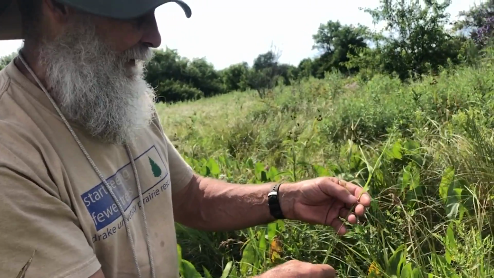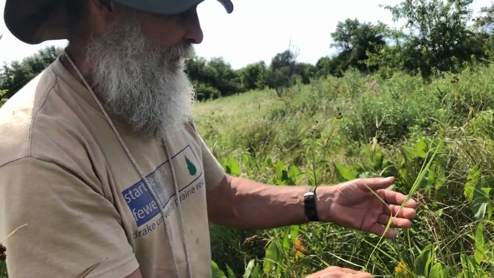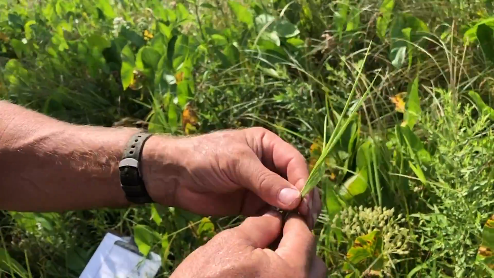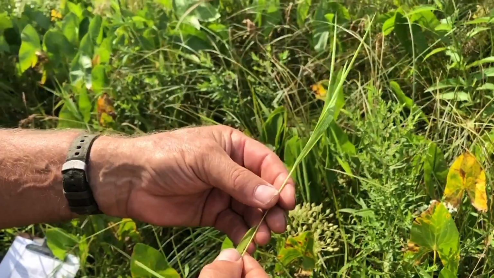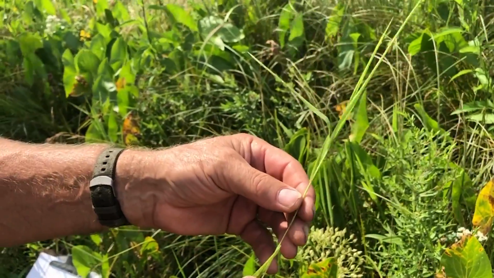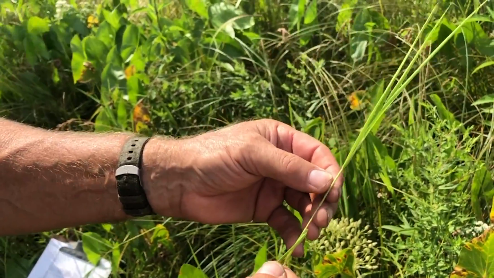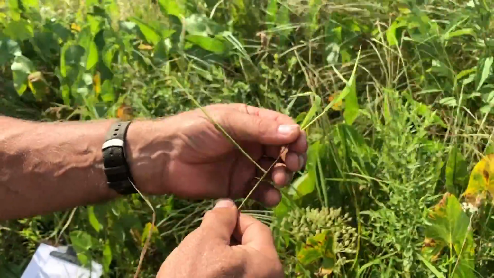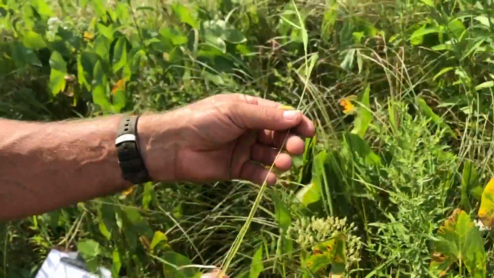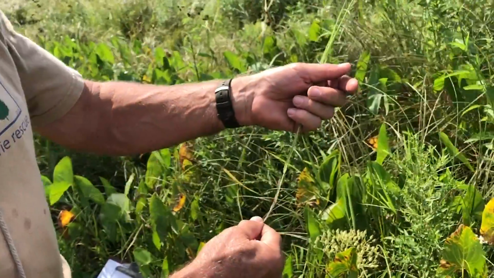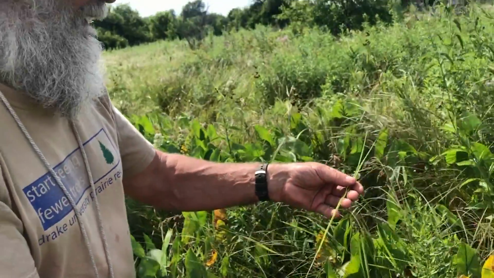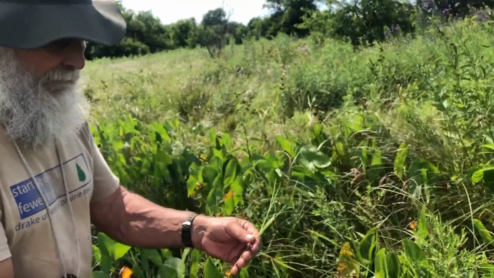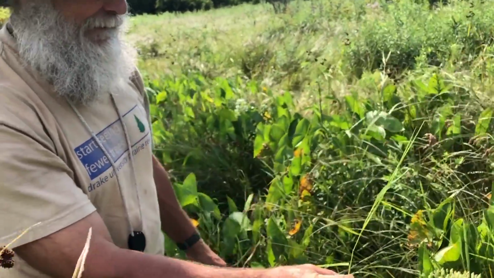You can easily recognize this as you walk into a population of this. It'll grab at your clothing. The bristles, the kind of bristly downward pointing hairs on the lower part of the sheath, will grab at your clothing. Might even cut your skin if the skin is exposed. Leersia oryzoides, rice cutgrass.